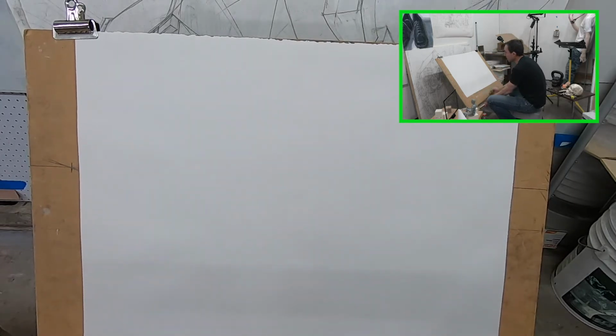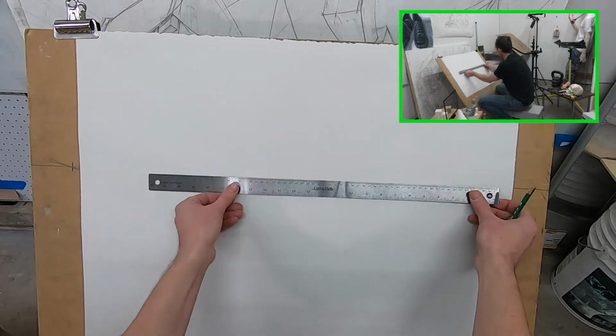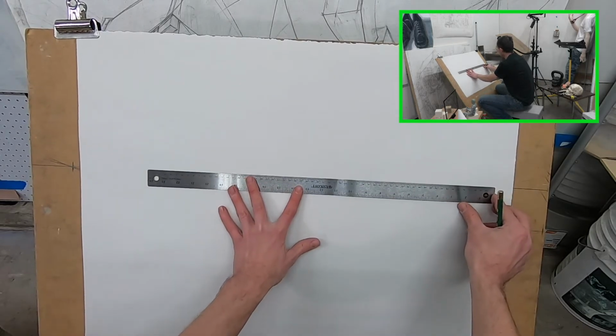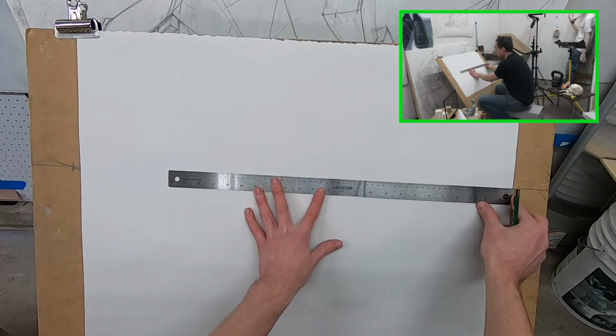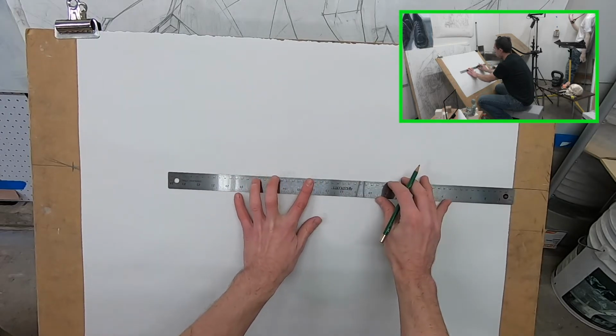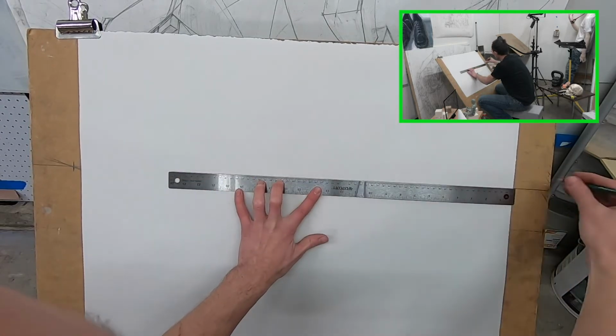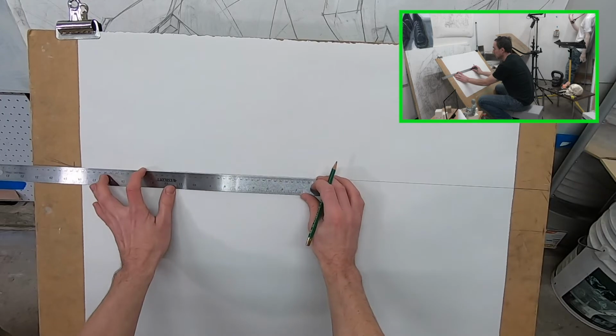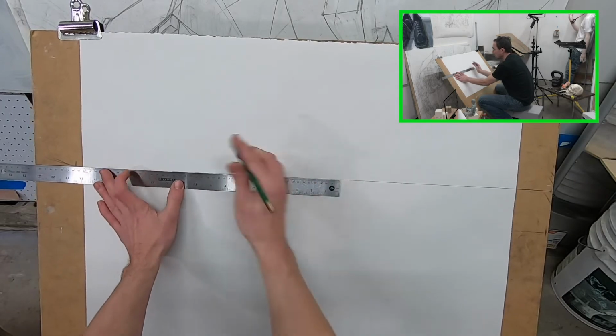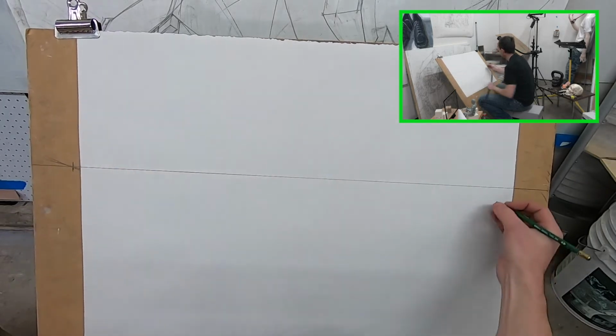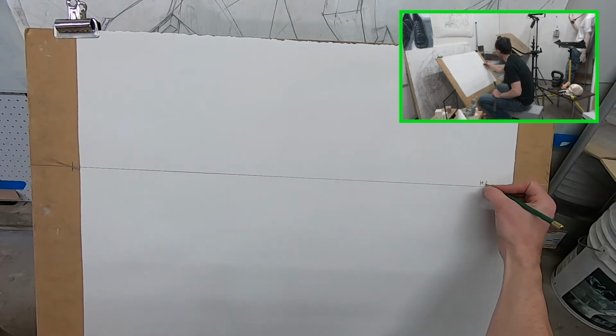For us today, we're going to put that horizon line right in the center-ish of our paper, like so. And we'll just label that horizon line.